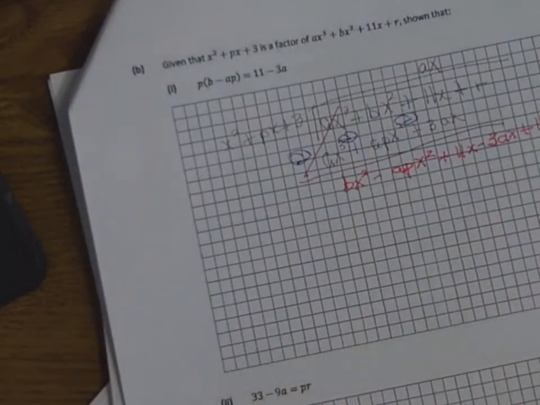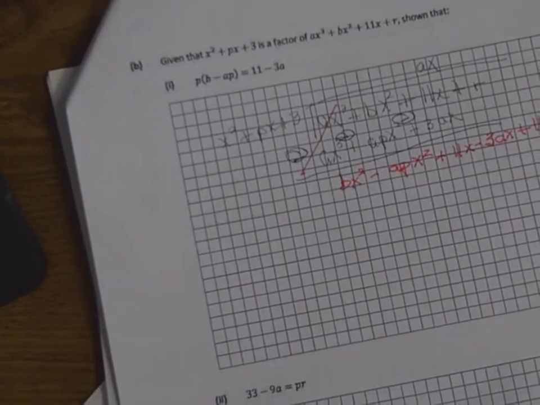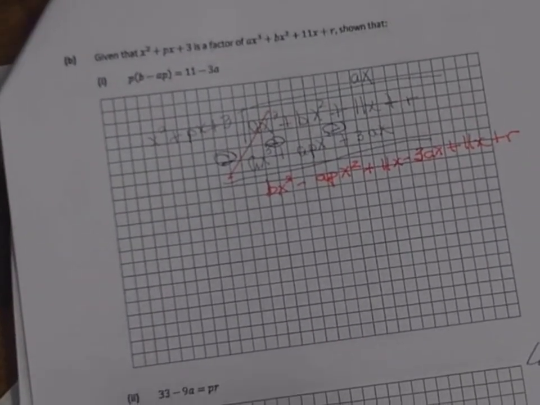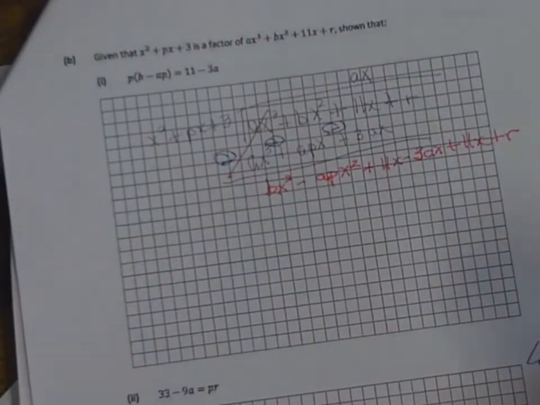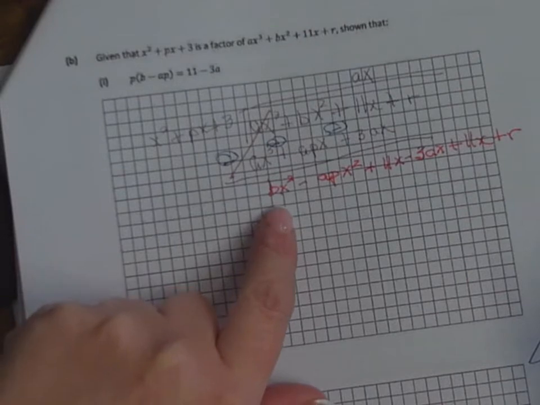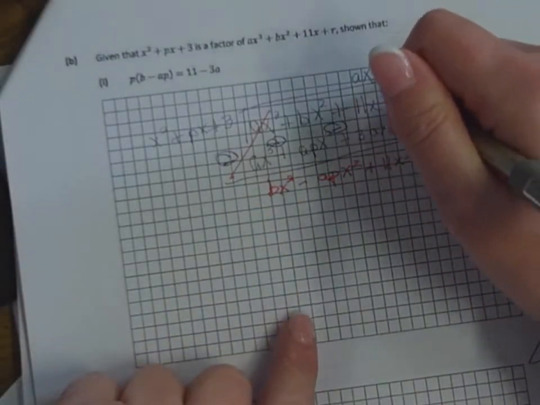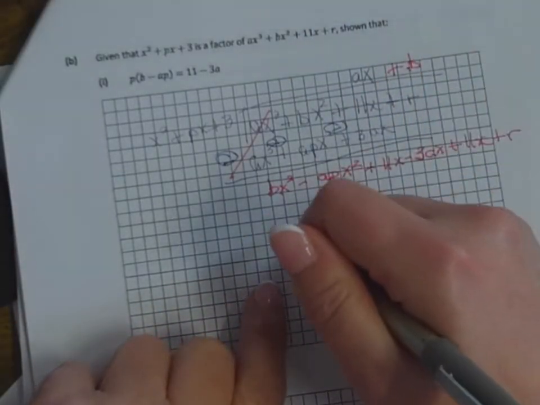Is that better, the red, or worse? Better? Right, okay. Then it's crazy long, but remember with long division, all you need to worry about is the first term. So x squared into bx squared goes b times, so plus b, and then you multiply everything by b.